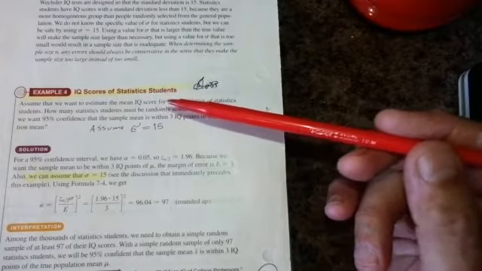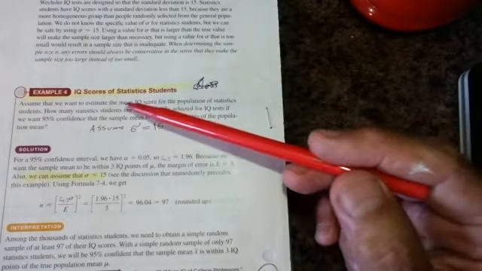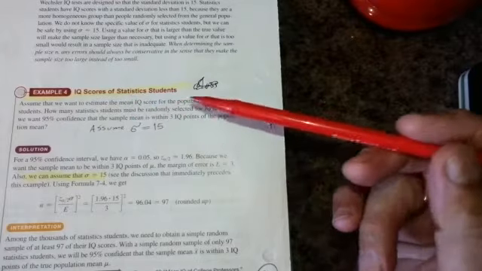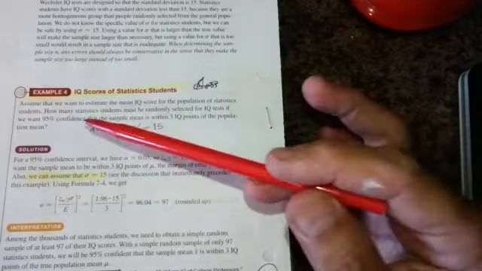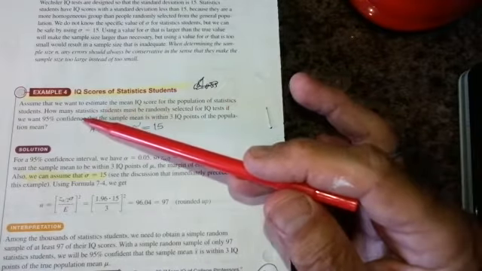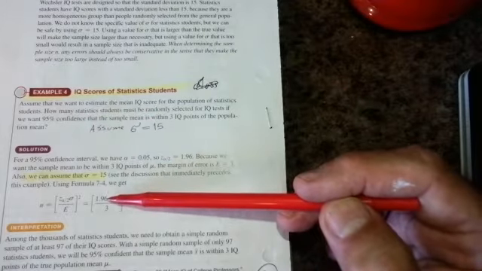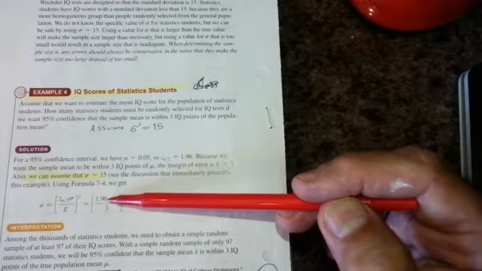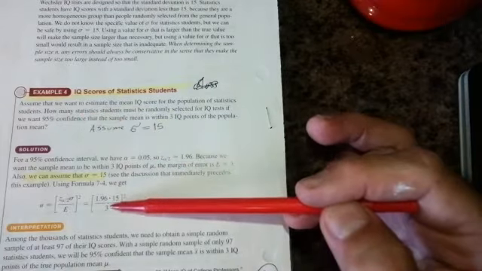Assume that we want to estimate the mean IQ score of the population of statistics students. How many statistics students, n is unknown, must be randomly selected for the IQ test? If you want 95% confidence, that 95% would give you this 1.96, the Z. We already calculated that, right? The Z for 95% confidence is 1.96.